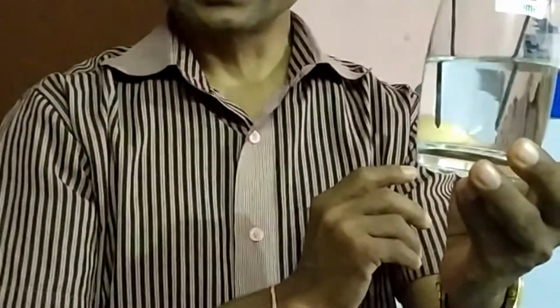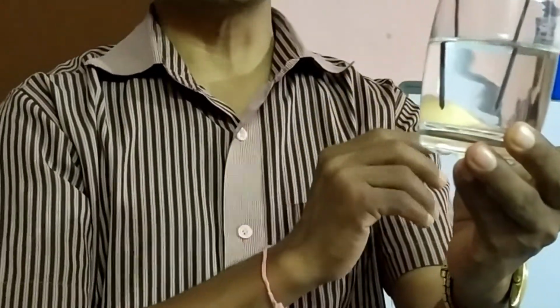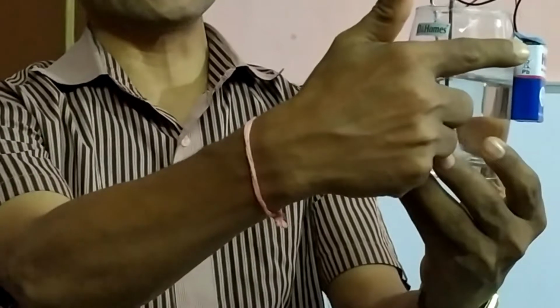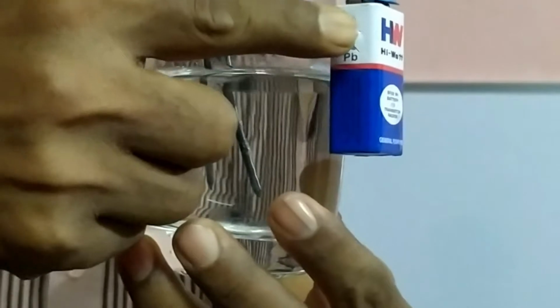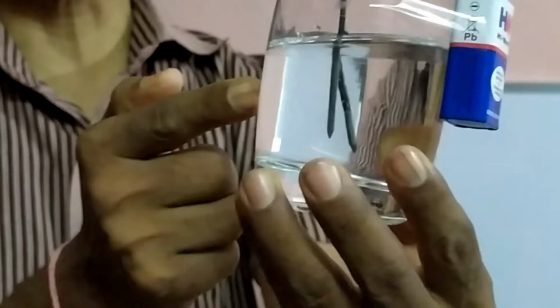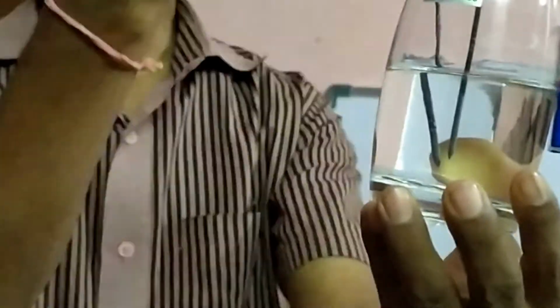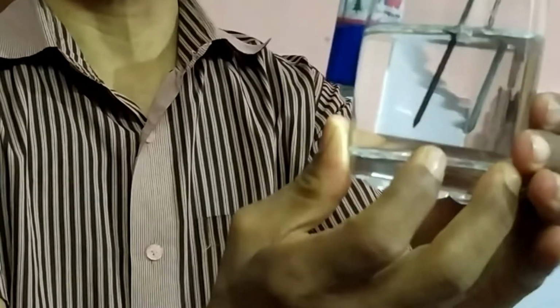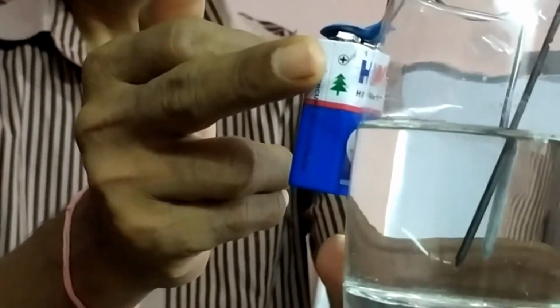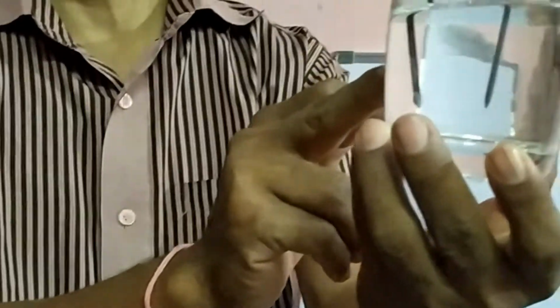What are those bubbles? Then you will understand it. Again, why are more bubbles coming at this electrode? What is this electrode or what is this side? If you carefully look into this battery, on this side the negative sign is there, the negative pole. So the graphite rod which is connected to the negative side has more bubbles as compared to the other graphite rod which is connected to the positive pole of the battery. Again we will try to understand why the bubbles are more here.